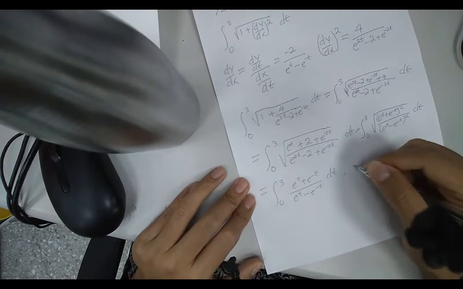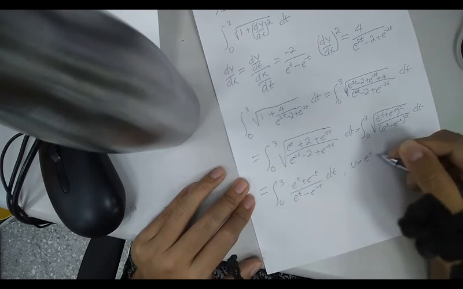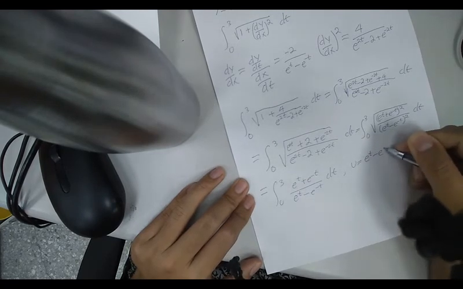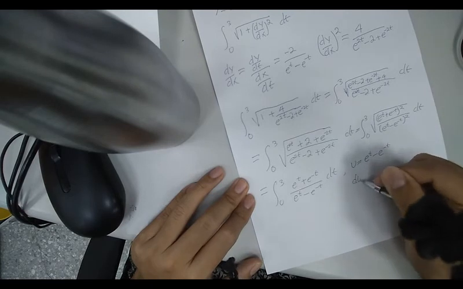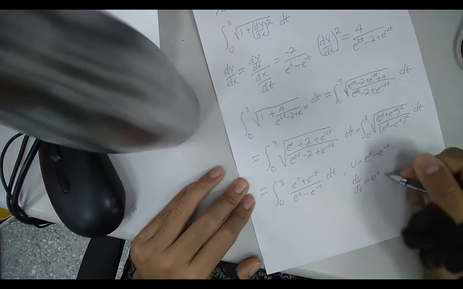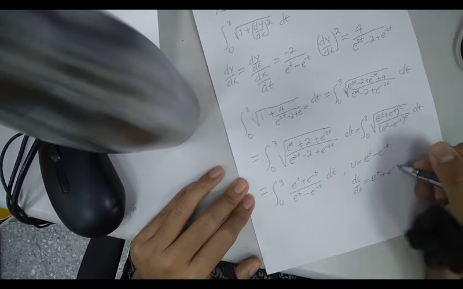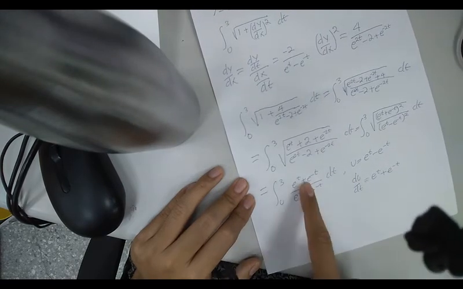Suppose u equals this part, e^t minus e^(-t). So du/dt will be e^t plus e^(-t), right? So du/dt is the upper part.